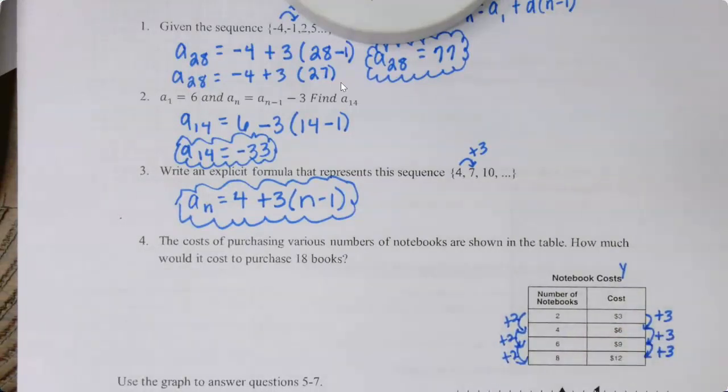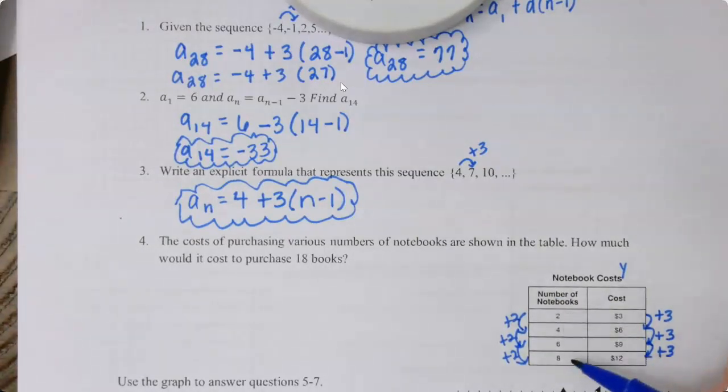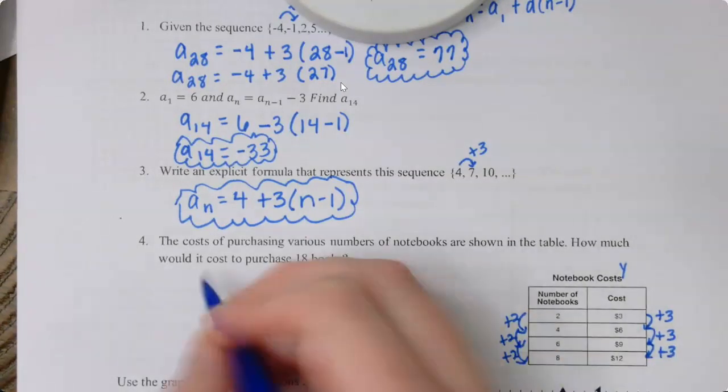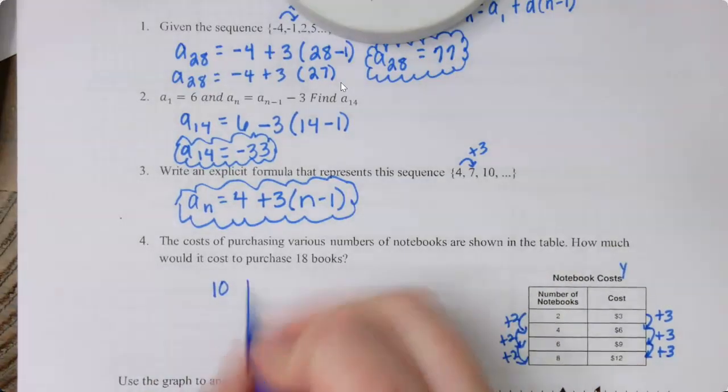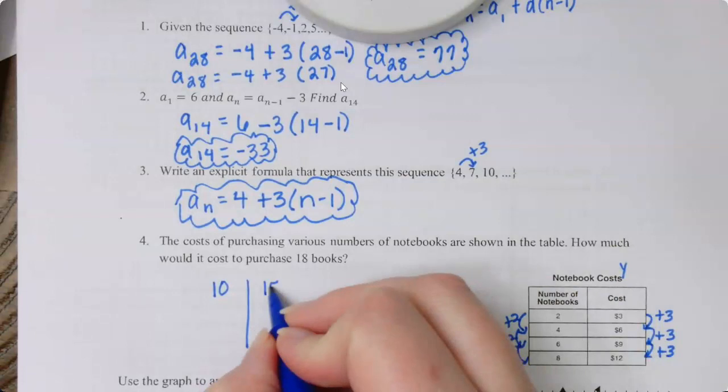The easiest way to approach this, I believe, is to just continue this table. So we're going by 2's here. So what's 8 plus 2? That would be 10. Okay. And what's 12 plus 3? Well, that would be 15.